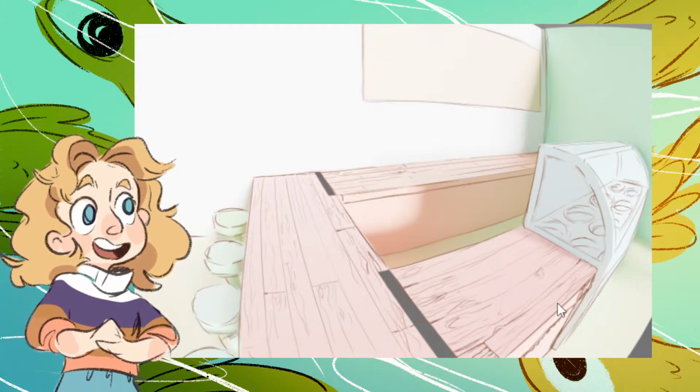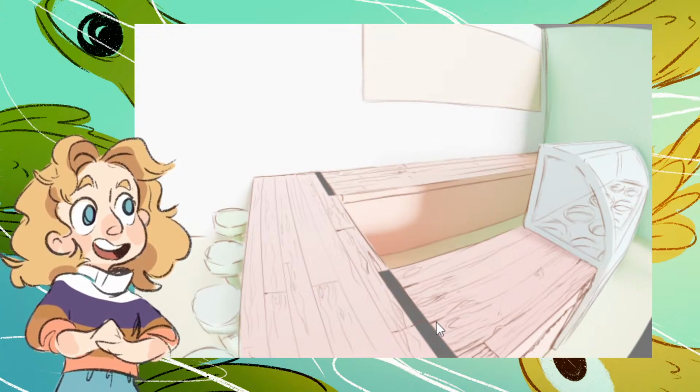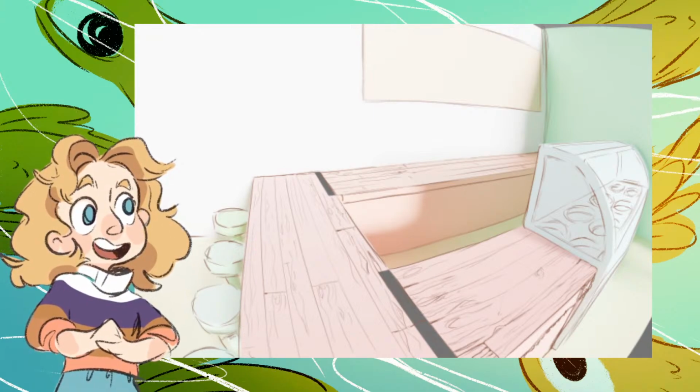I think maybe the next thing, I have three options. I could either work on the sign, the soda dispenser, or the register. Could work on the register, but that means perspective, so I think I'm just gonna work on the sign. Sign sounds fun.